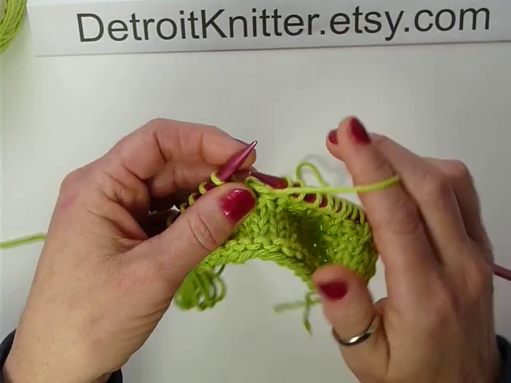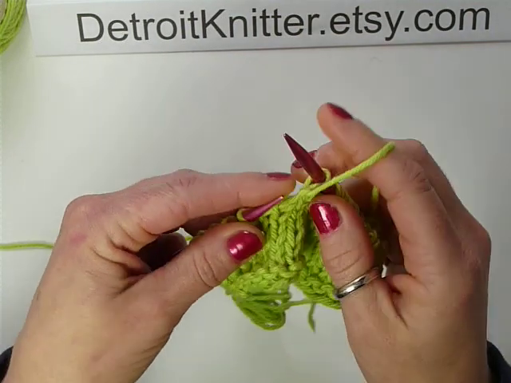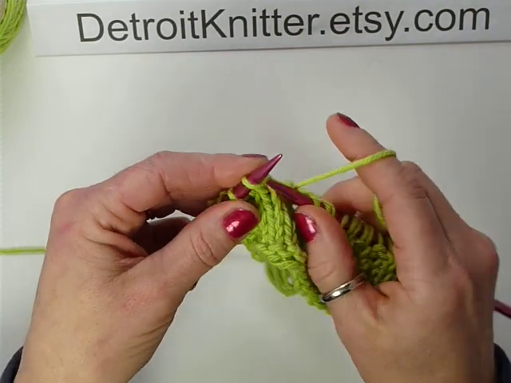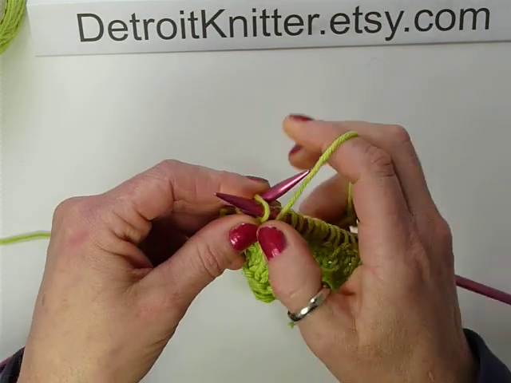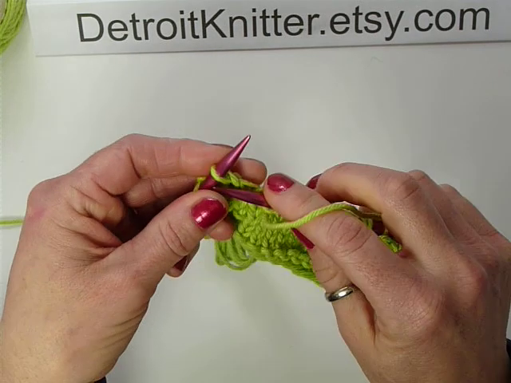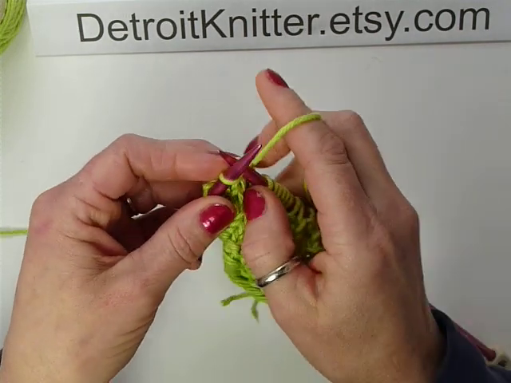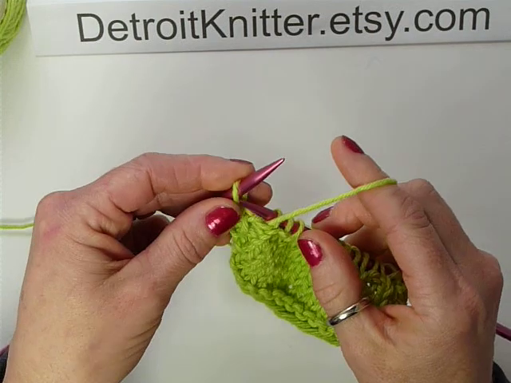So like I said, once you know how to work the purl stitch and the knit stitch, you can pretty much do anything you want. And I hope you're getting a gist of moving the yarn back and forth for a purl stitch and a knit stitch. As you can see in each one, I'm always moving the yarn around the needle in the same direction. I just need to move the needle to the front or the back.